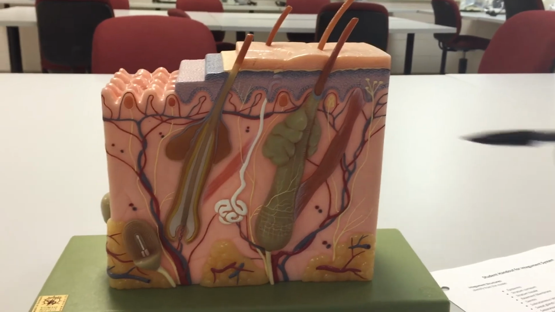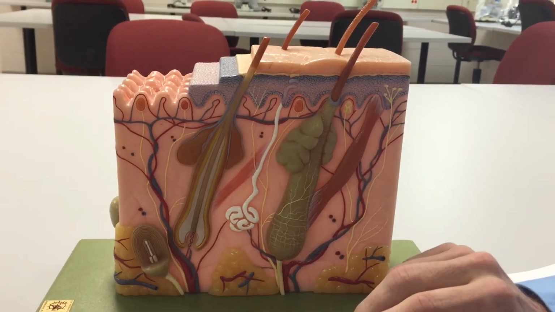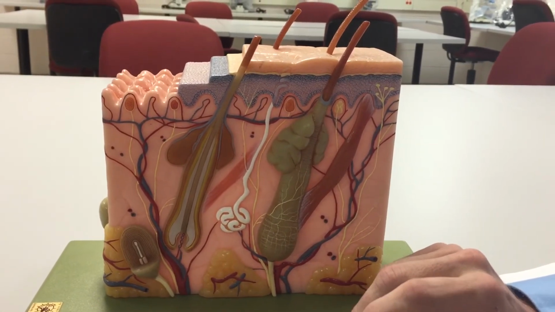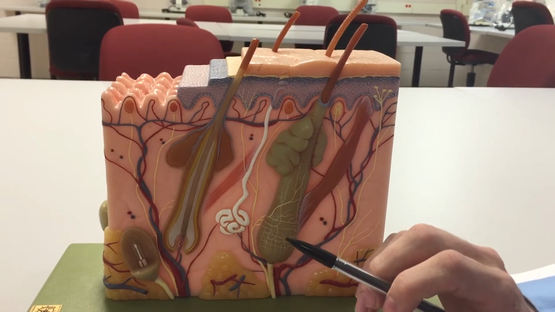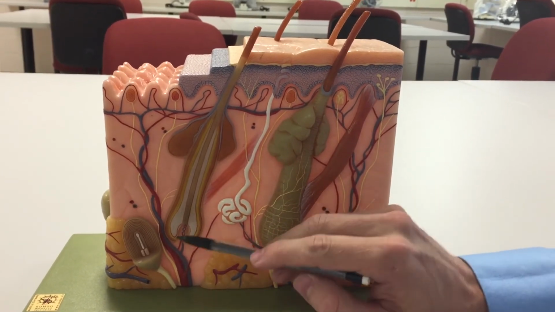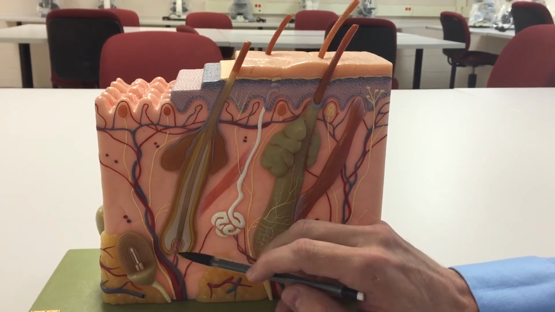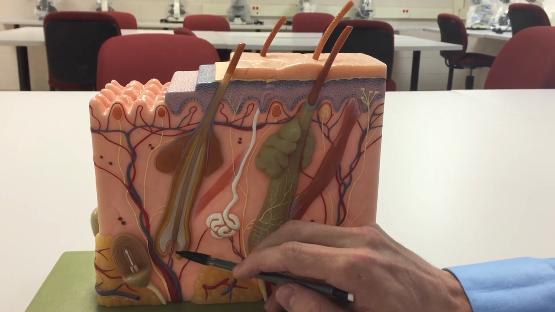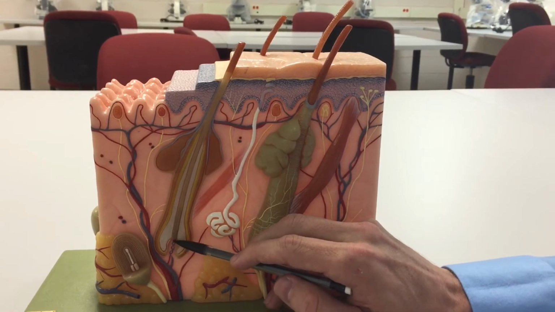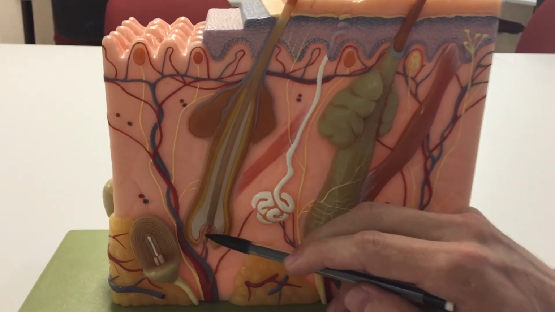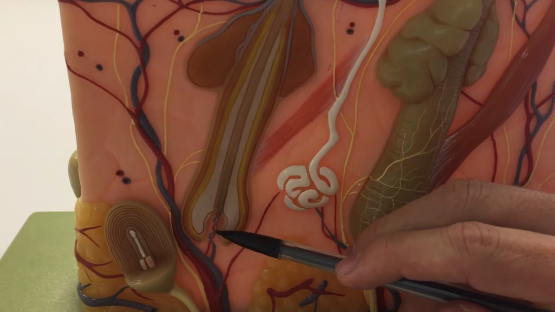In Latin, papilla refers to a nipple-like projection. So there's two places on here where you see nipple-like projections. One is at the base of this hair, and that would be called the hair papilla. You see this capillary bed at the base of your hair follicle here, so that would be your hair papilla.